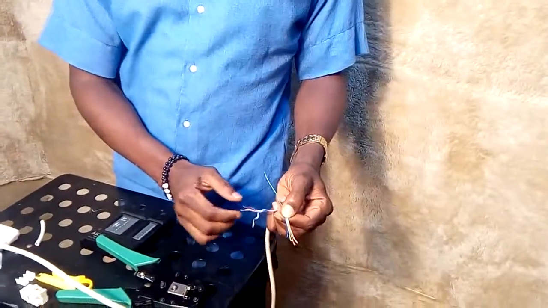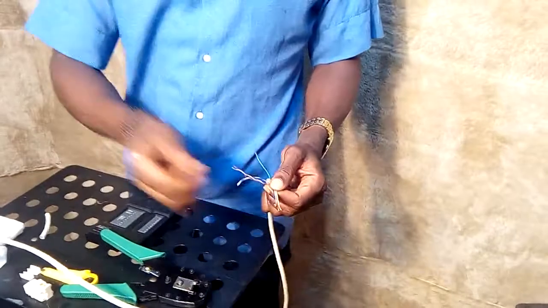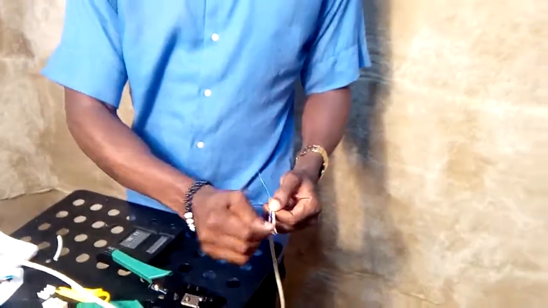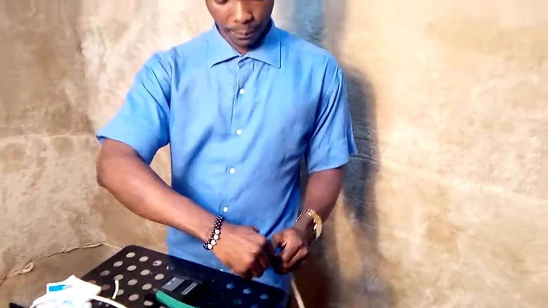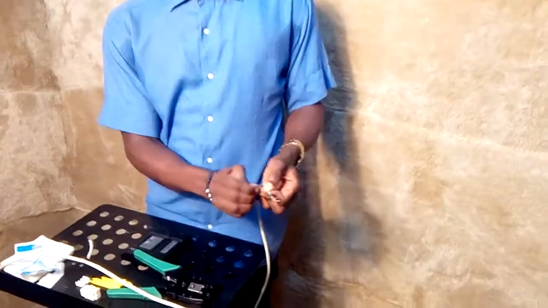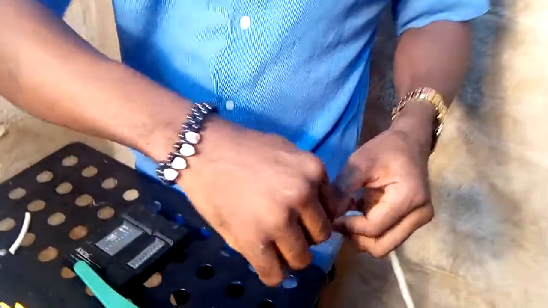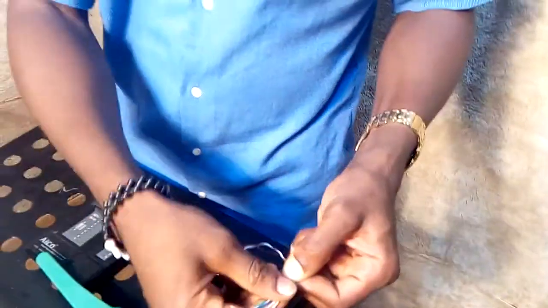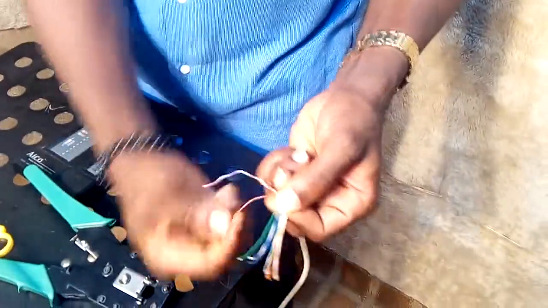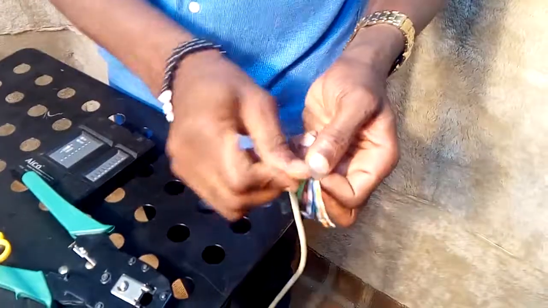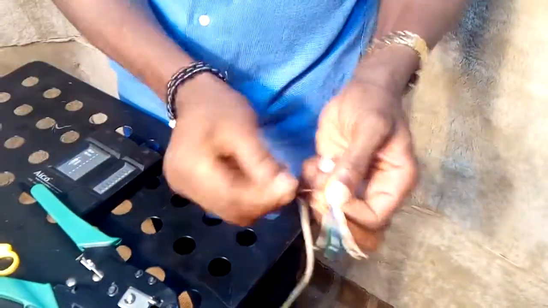The next one is white blue. Then I'll bring back the green. The next one, white brown. And brown.